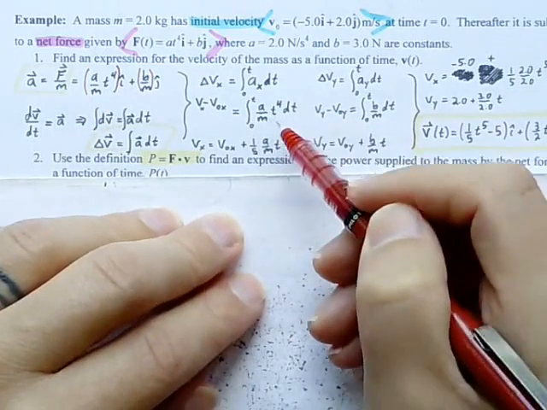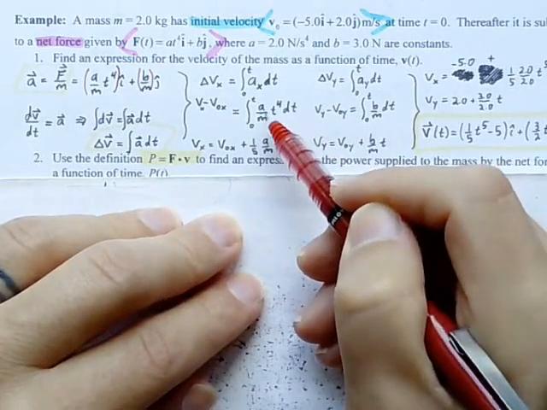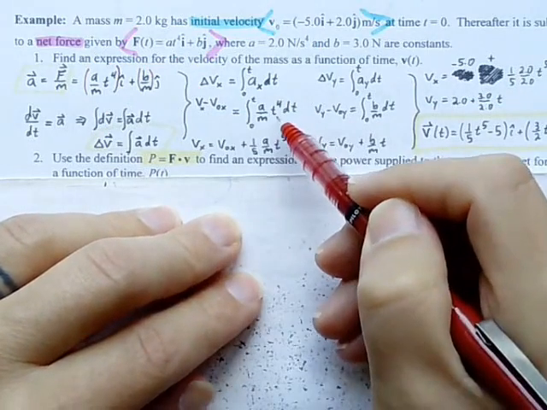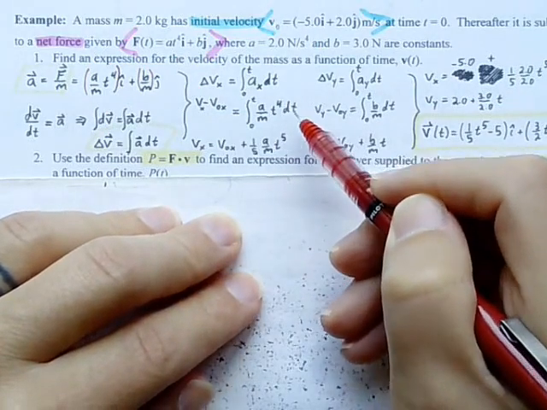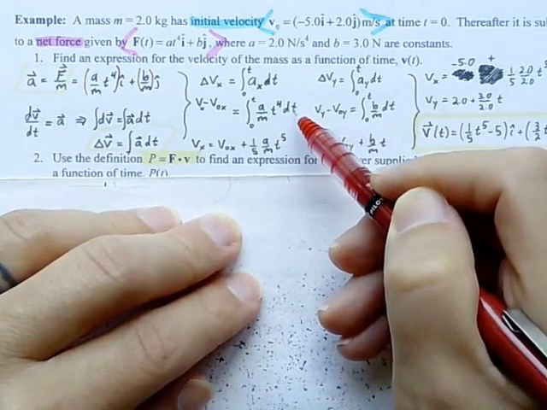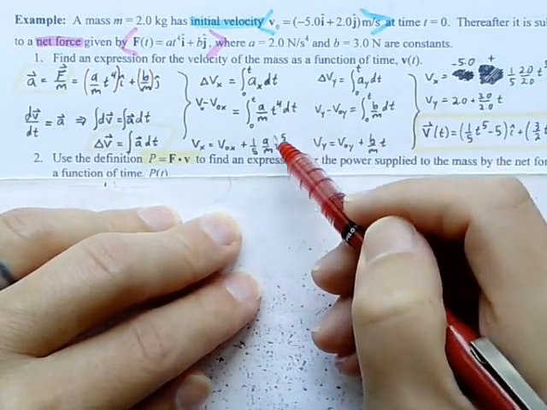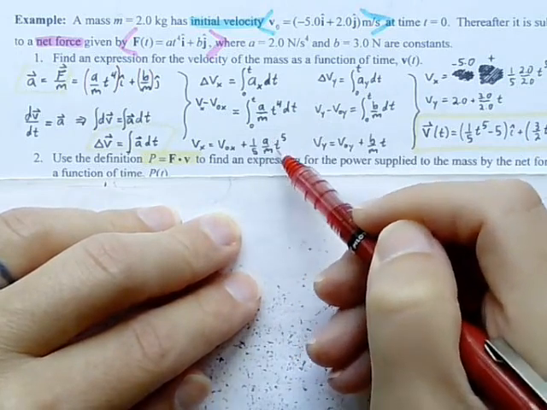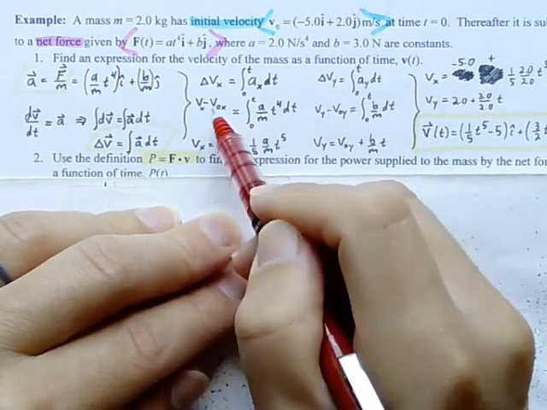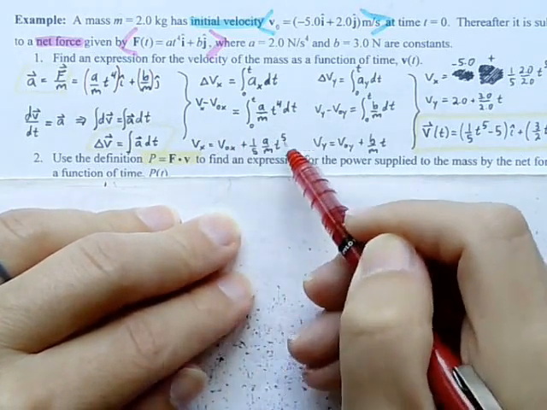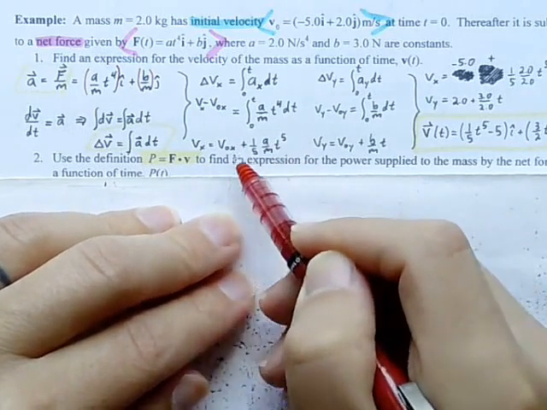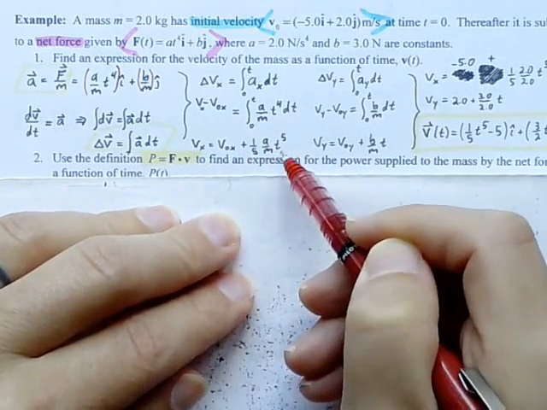And a and m are constants. They can be pulled out, and the antiderivative of t to the 4th with respect to t is 1/5 t to the 5th. Apply your upper and lower limits, 0 and t, and we get 1/5 a over m t to the 5th. And then add in that v naught x over to the right-hand side, and we have this expression for the x component of velocity as a function of time.